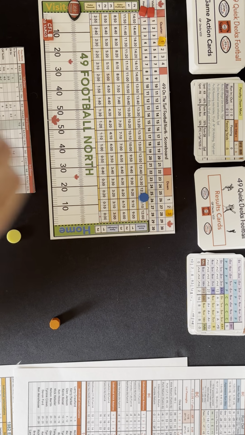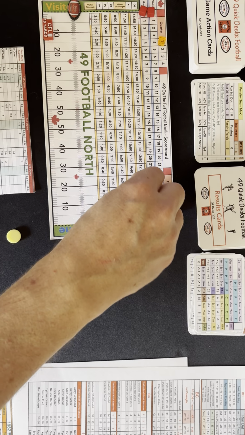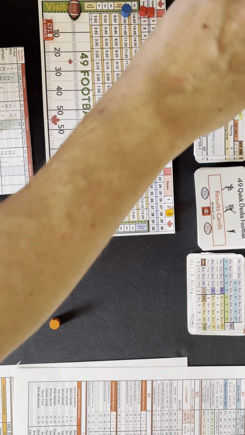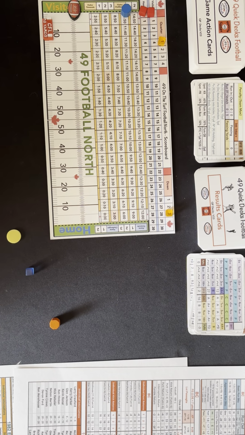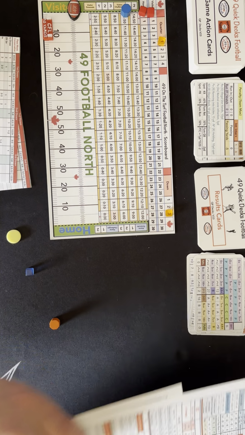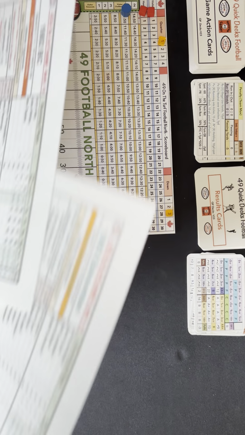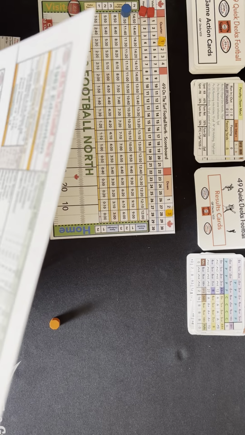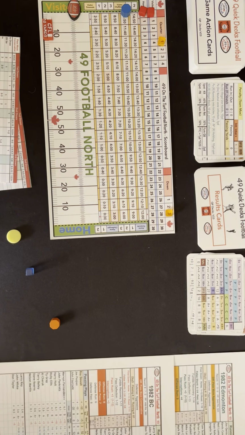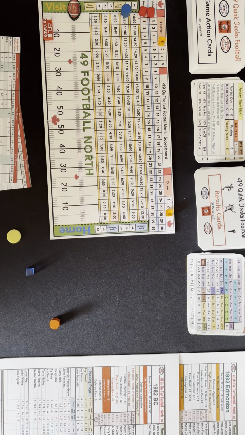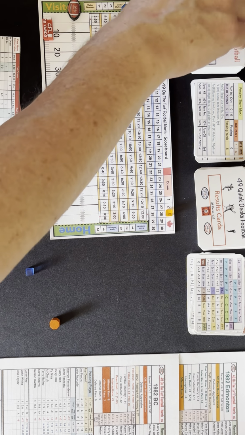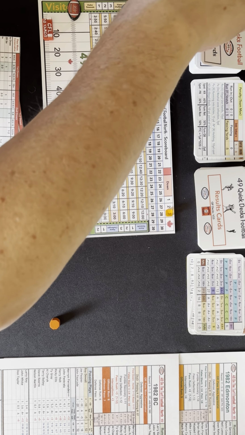All right, so it's 1st and 10 for the BC Lions as they come out on the field. Their quarterback is Roy DeWalt. They had a record of 9-7 in real life. The pass rush of Edmonton is +3. The interception is a +4. All right, so let's see what we have to work with here.